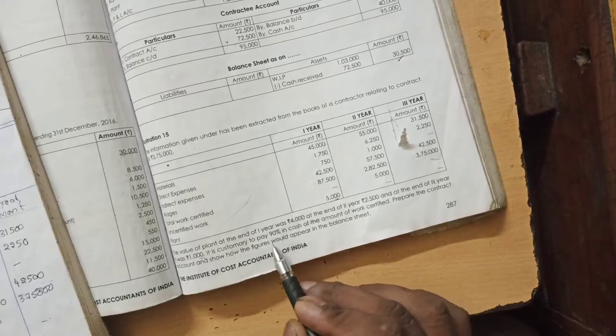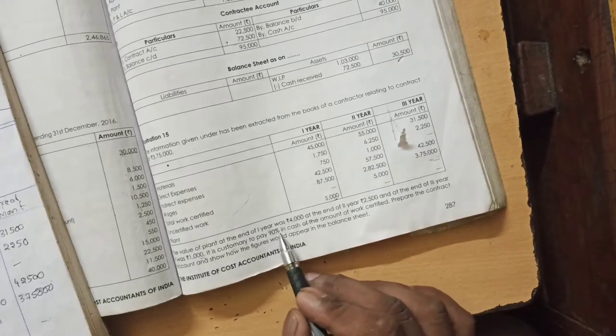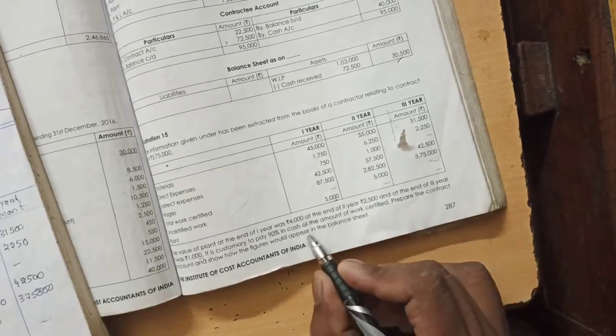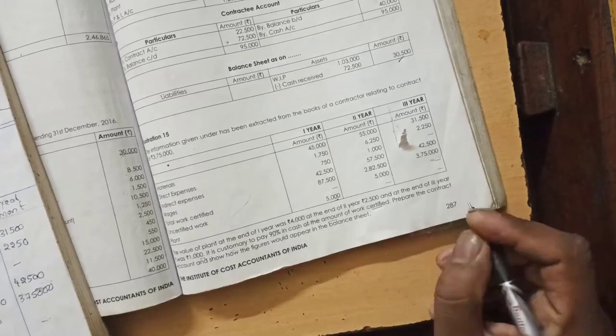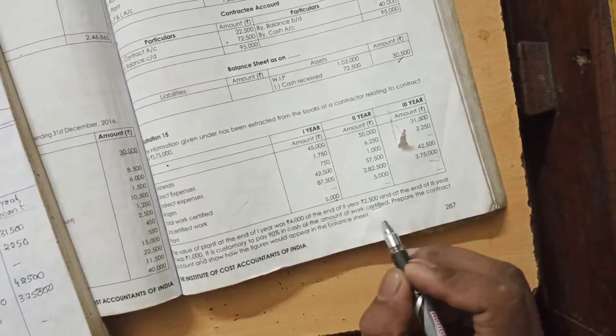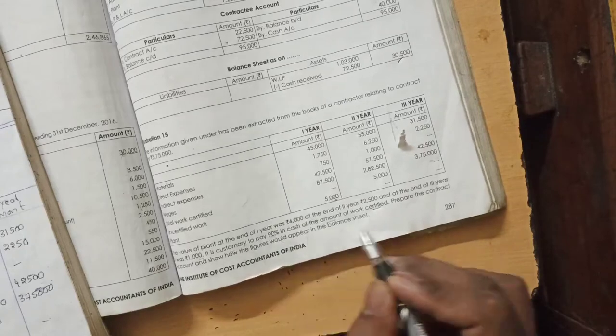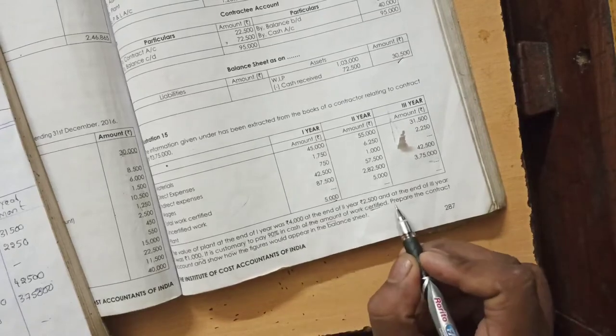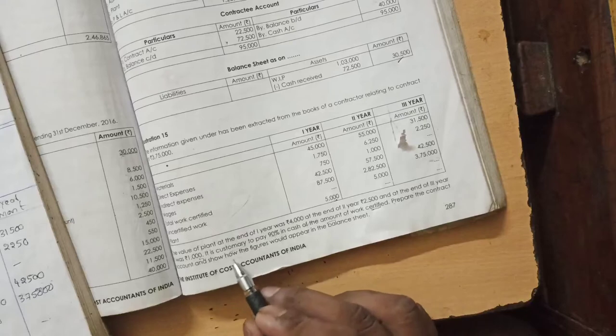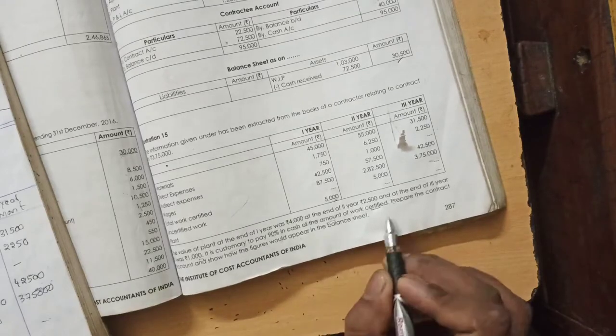It was customary to pay 90% in cash of the amount of work certified. Prepare contract account and show the figures as they would appear in the balance sheet.